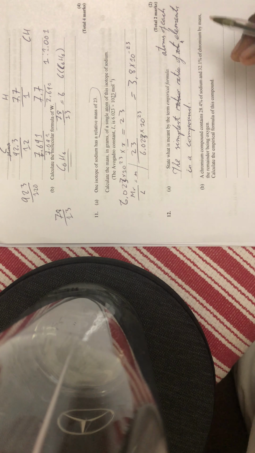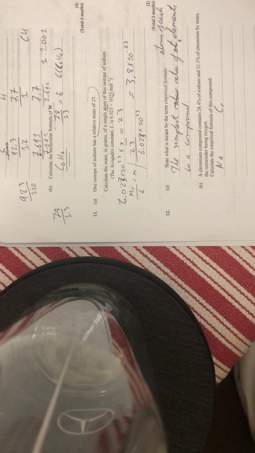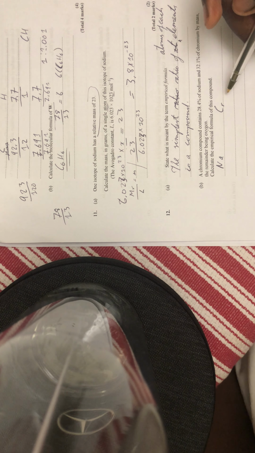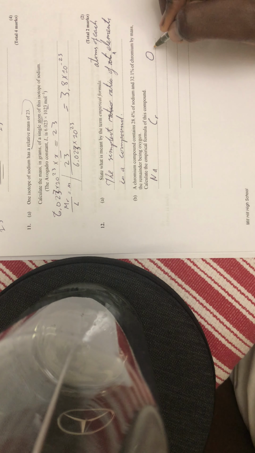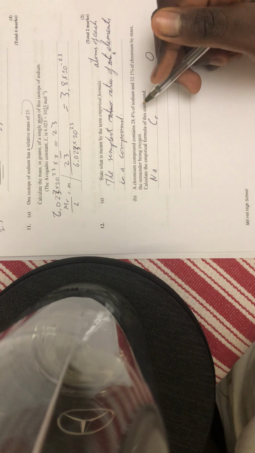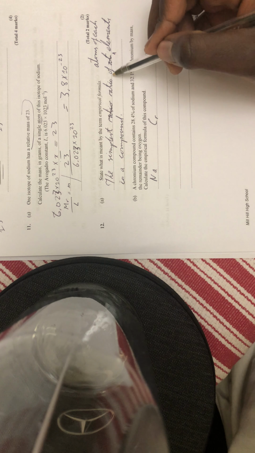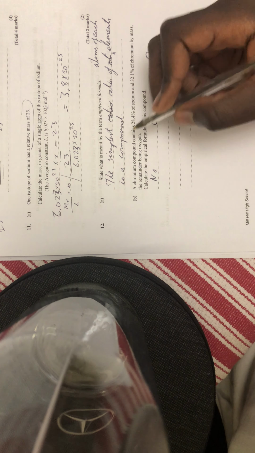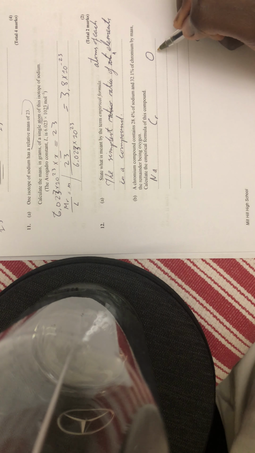So you have chromium here, and the last one was oxygen. Make sure to write it as a standard element, just O, not O2, because you're getting the empirical formula, the ratio of atoms of each element, not the diatomic state.